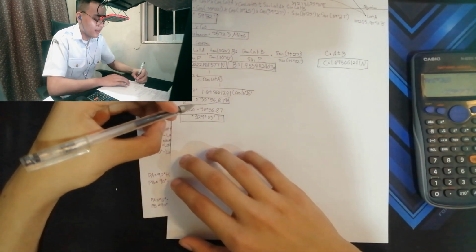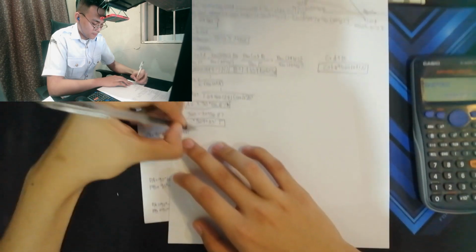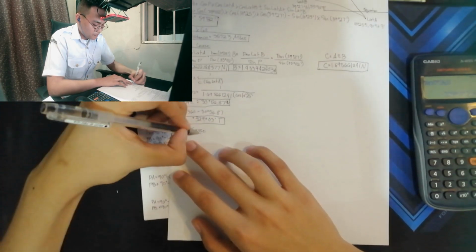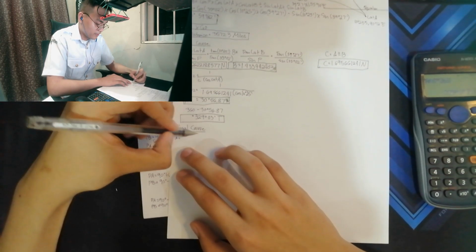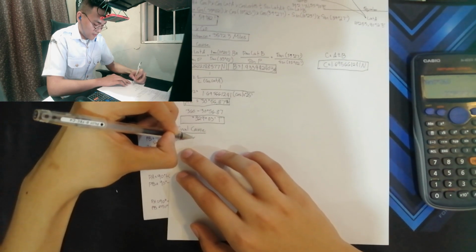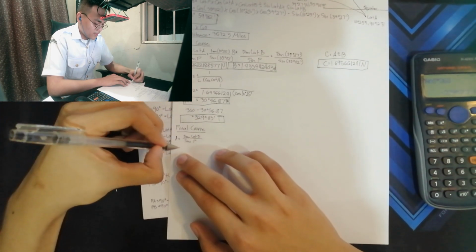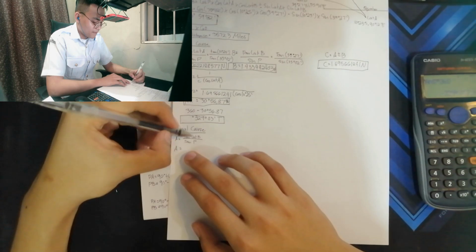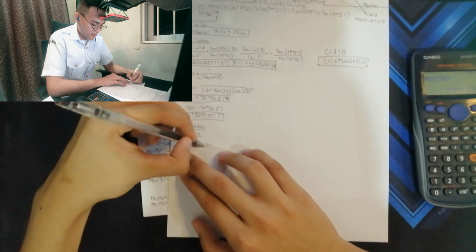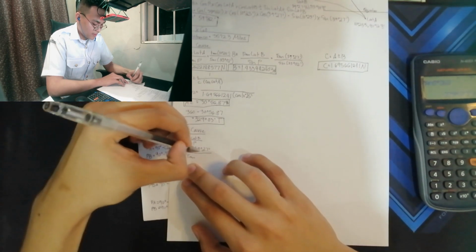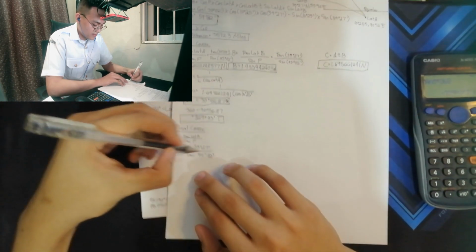Then let's proceed in getting the final course. So write, final course, and then proceed getting A with your formula, tangent latitude B over tangent P. Then tangent latitude B is 39 degrees 27 minutes over tangent 35 degrees 02 minutes.